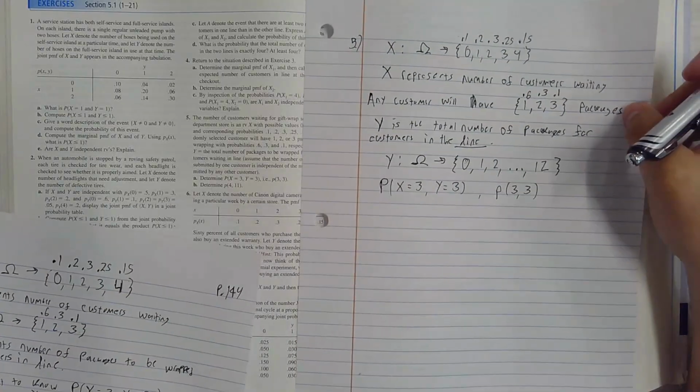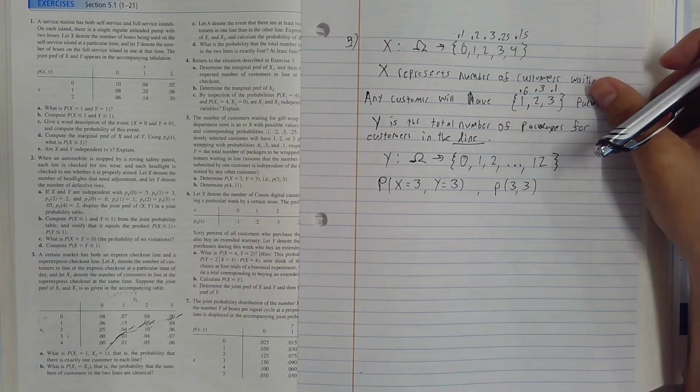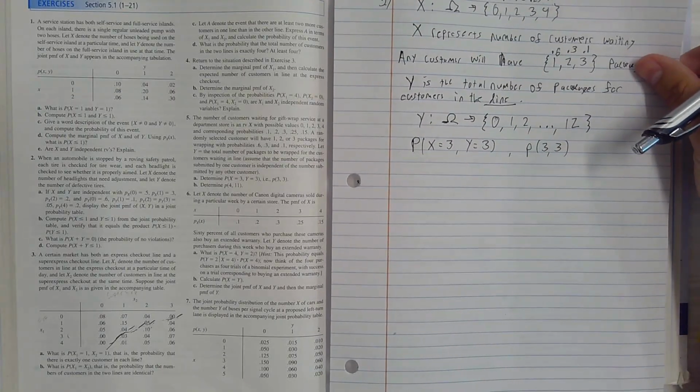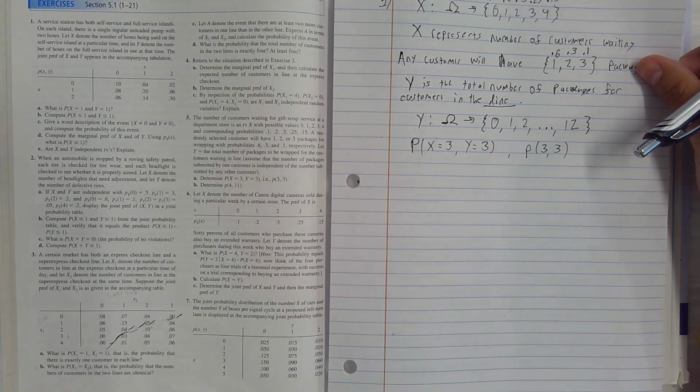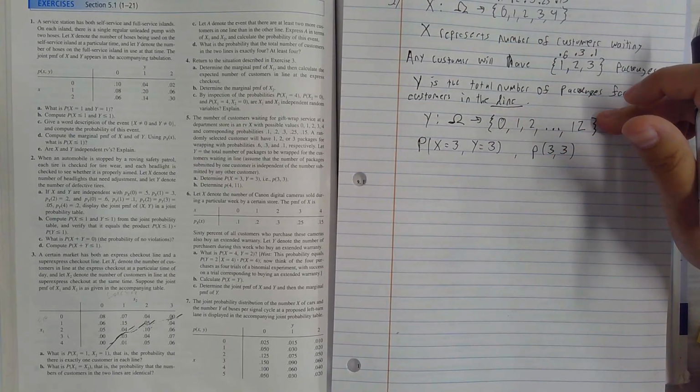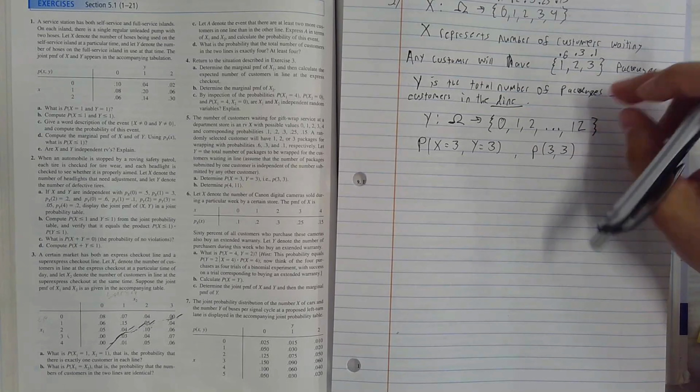Okay. So this is the correct setup. And these probabilities, they're not given, we have to find those out.